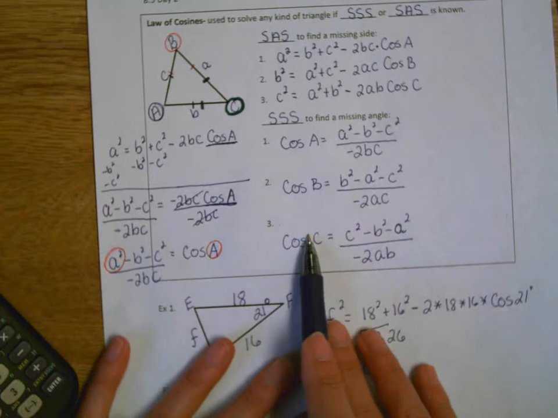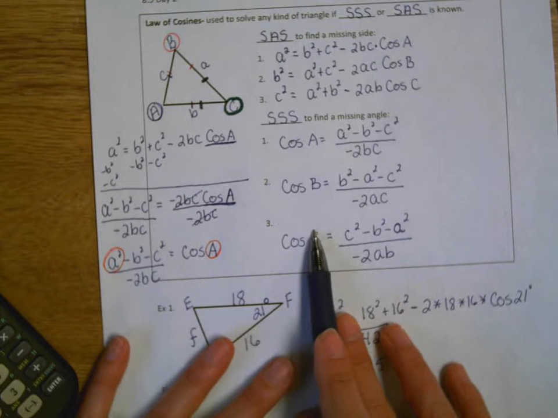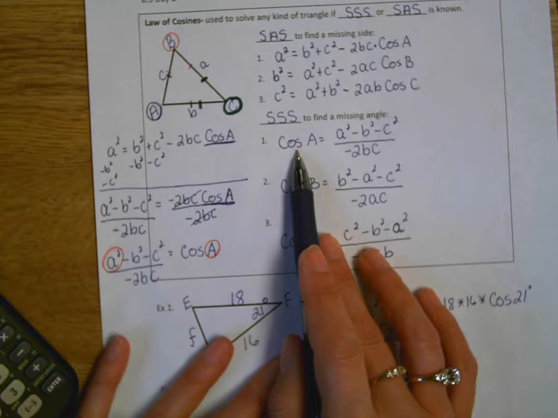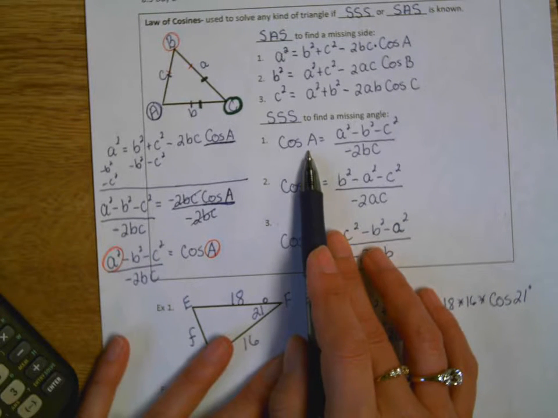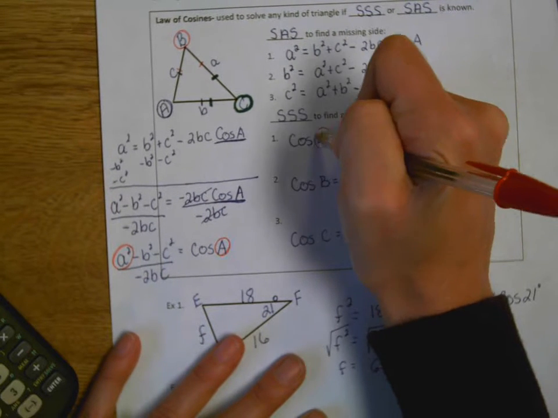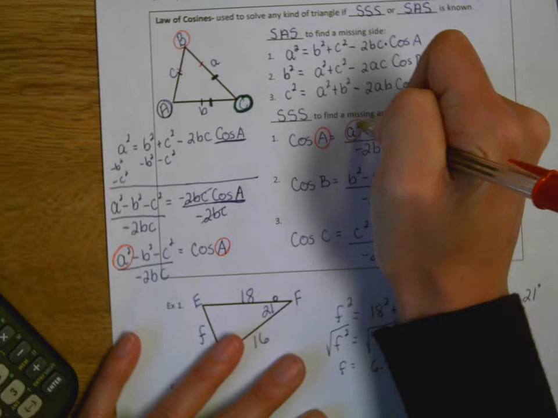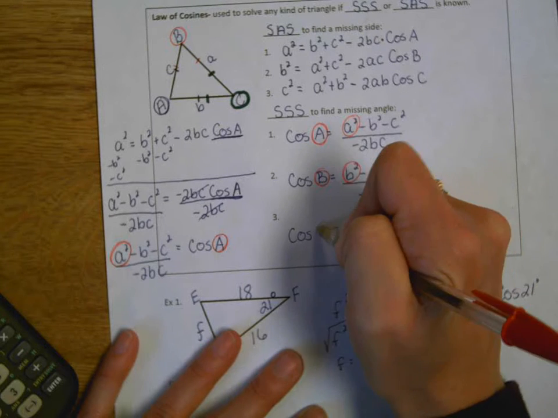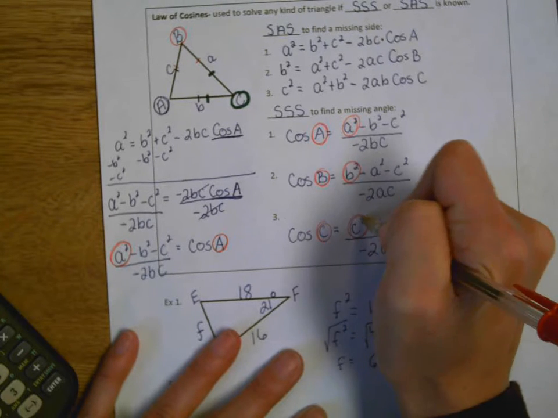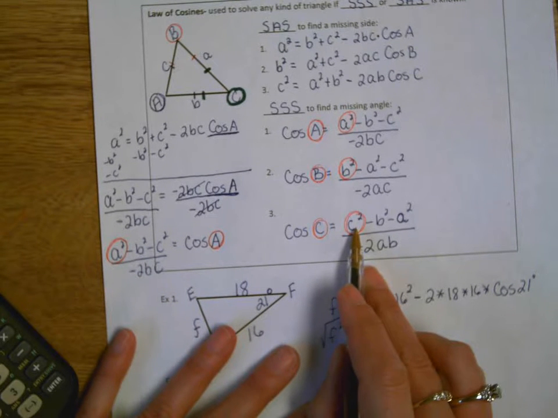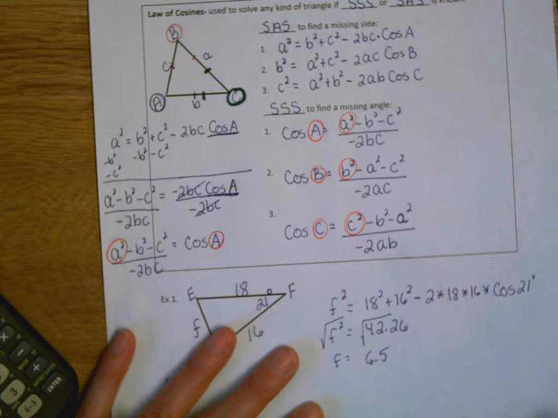So that means I'm going to be using one of these bottom formulas. They're all the same formula, just with different letters in them. So the point that I tried to make over here is that when I'm finding angle A, I got to start with little a. B, I have to start with little b. And then C, you've got to start with little c. So whatever angle you're trying to find, that's the side you have to start with in the numerator. That's the key to the whole formula here.